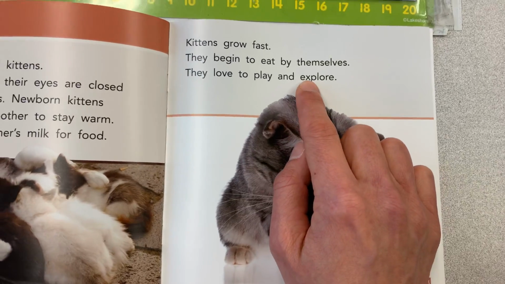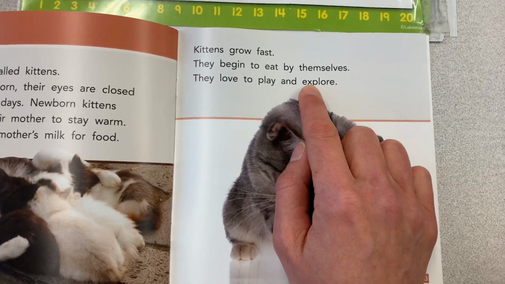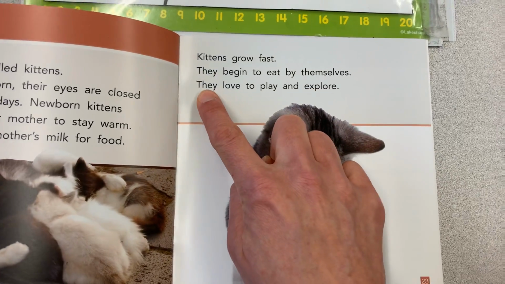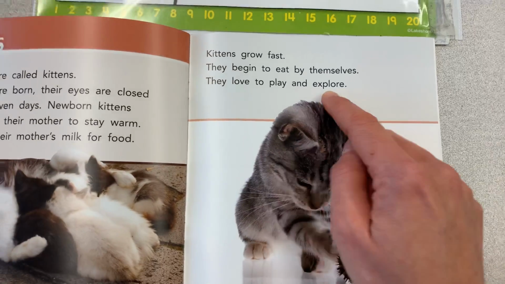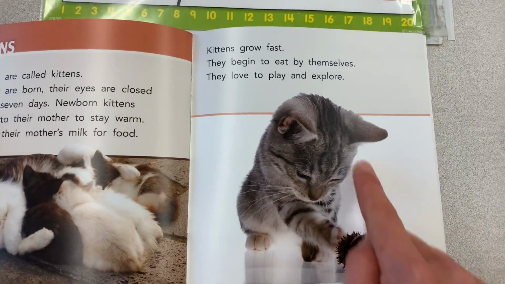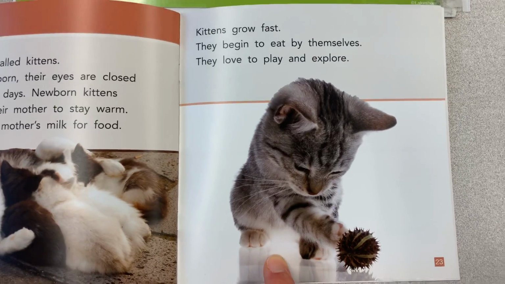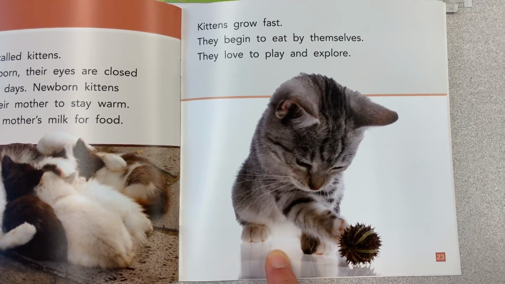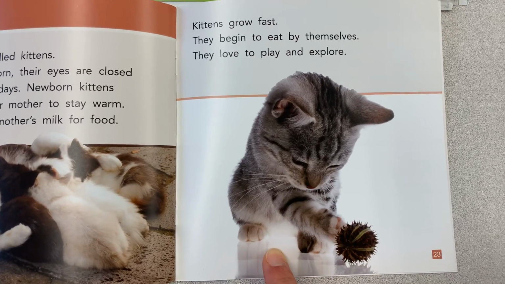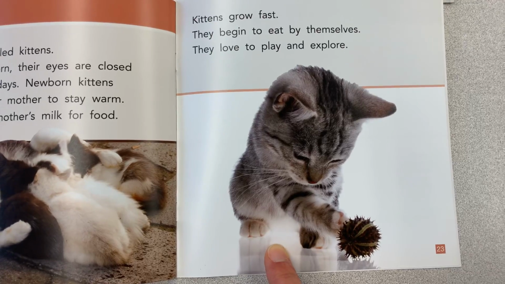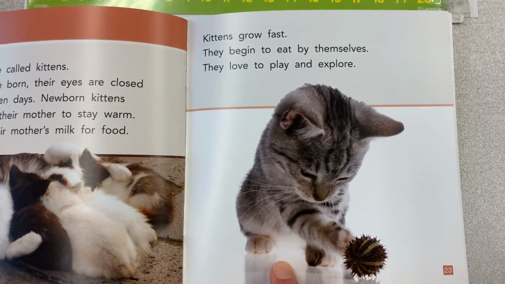That's right. There's our letter of the week, X. Let's read that sentence together. They love to play and explore. Explore means they like to go many places and look at many new things. Basically, it's like Curious George. Curious George likes to explore, doesn't he? He likes to go and look and see. He's very curious. Kittens are that way too.